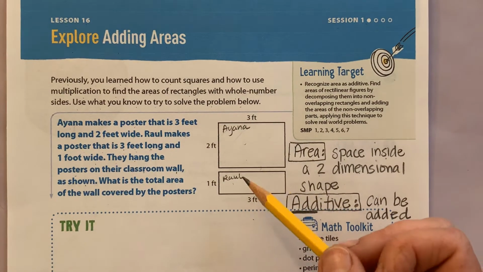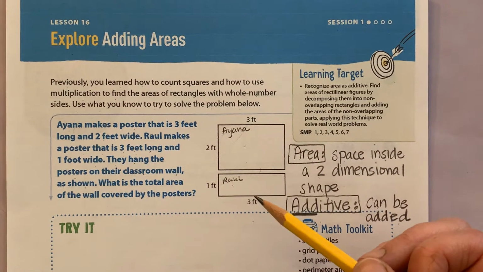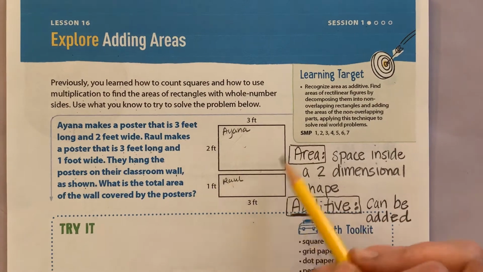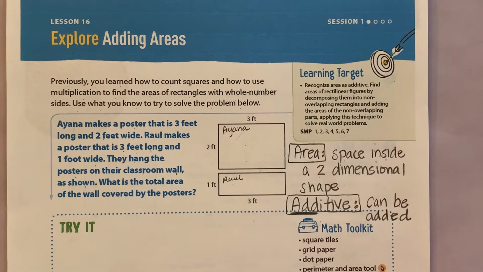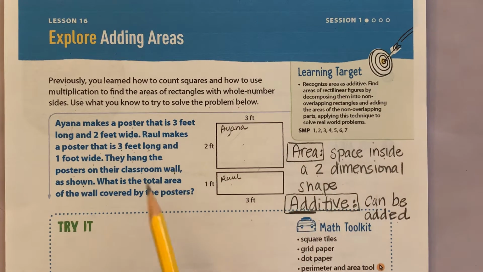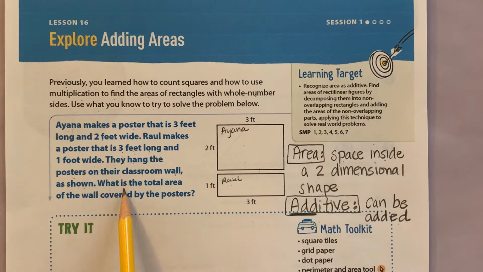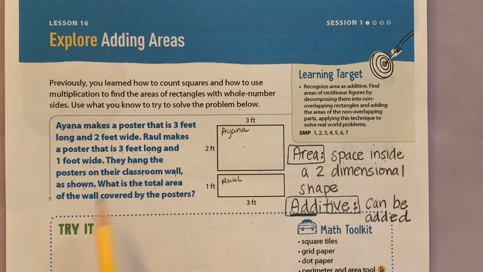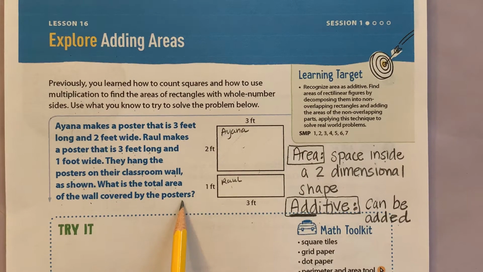I want you to stop and think for a minute. Think about your classroom. If Mrs. Gonzalez put these on the walls, could you see that poster on the wall? Could you see Raul's poster right under it? That's what we do. We visualize when we look at word problems. Now, what's the question? What is the total area of the wall covered by the posters?